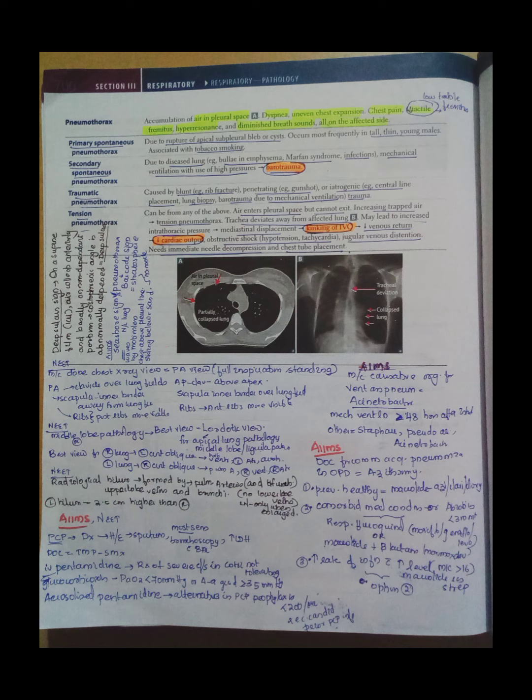So the next question, AIIMS question: most common causative agent for ventilator associated pneumonia. The answer is Acinetobacter. Mechanical ventilation more than 48 hours after intubation. The patient was intubated, remained mechanically ventilated for 2 days, and after that developed ventilator associated pneumonia, so the cause will be Acinetobacter. Other causes are Staphylococcus aureus, Pseudomonas aeruginosa and Acinetobacter again.